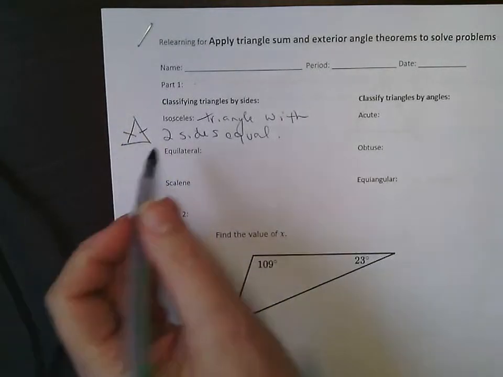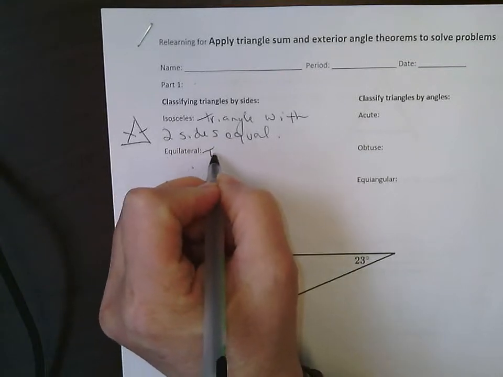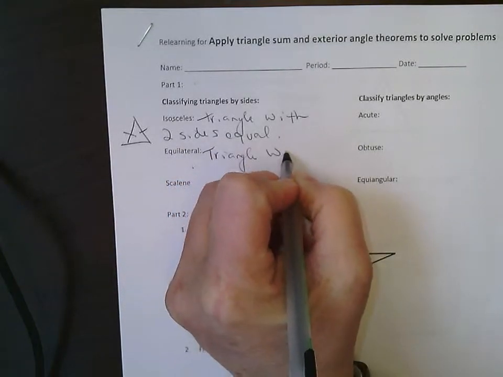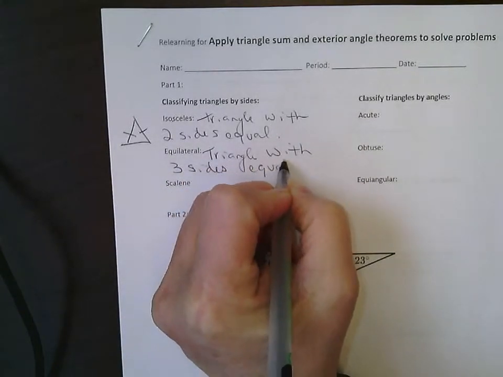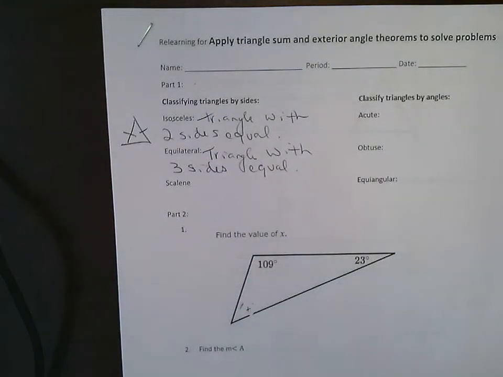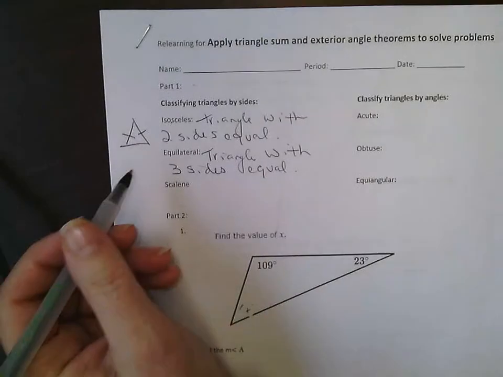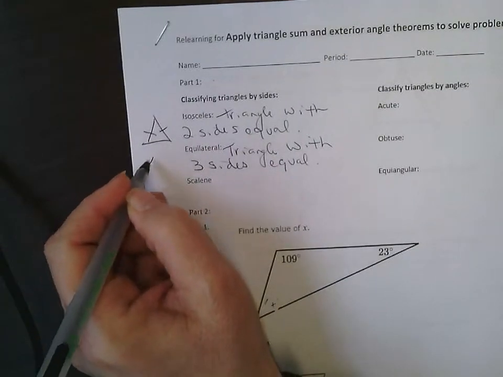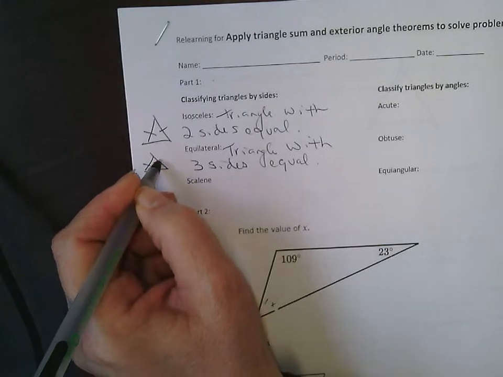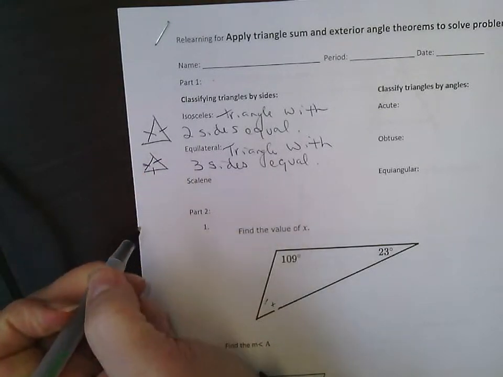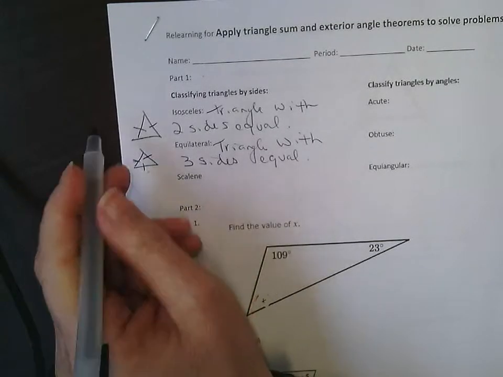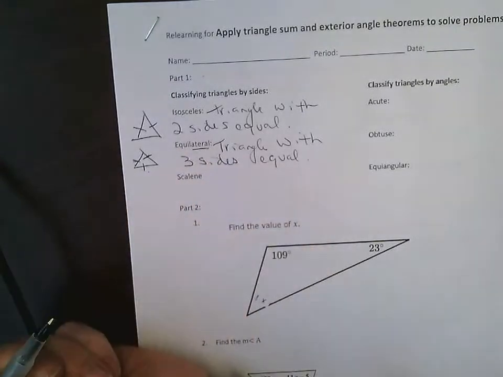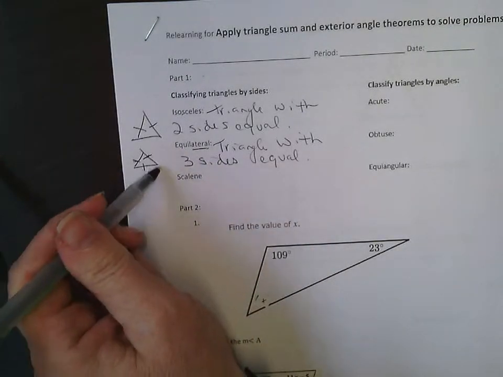They're exactly equal. An equilateral triangle is a triangle with three sides equal. So when we're looking at this, we're seeing a triangle, and we know about all the sides. We're saying that all the sides are equal. Once we know all the sides, we can say something about the angles, but right now we're looking at just the sides. Equilateral, lateral means side, equal sides. This is what we're looking at in a triangle.